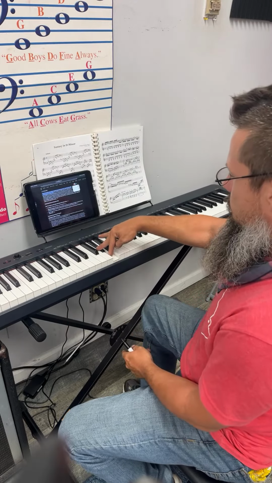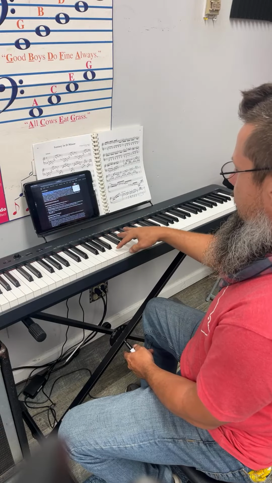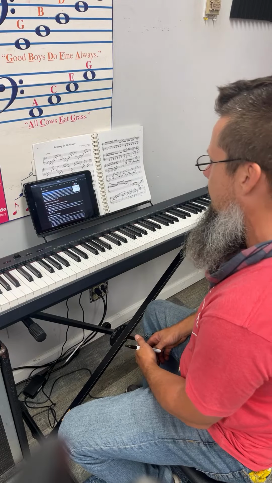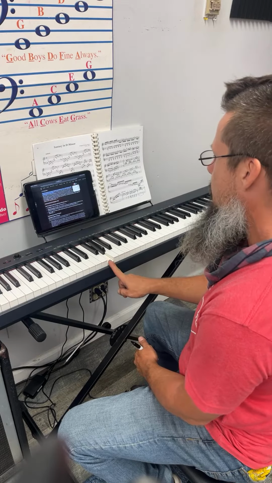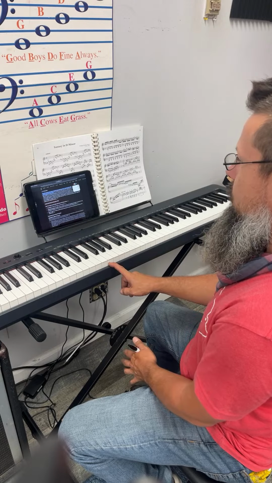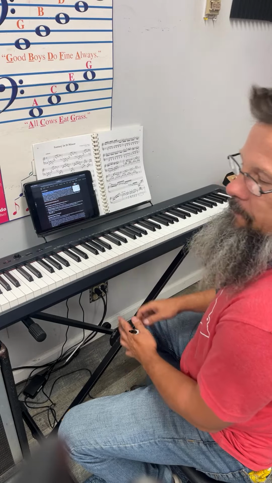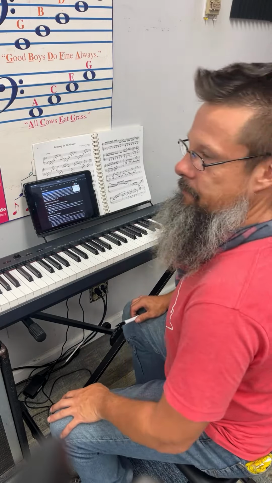So 1, 2, 3, 4, 5, 6. Well, that doesn't work quite well, does it? So when we're doing a second inversion, if G's down here, we're just saying that the tone to get to a resolution is going to be a 6th above. The E is going to be a 4th above. And the way that I view it is this.